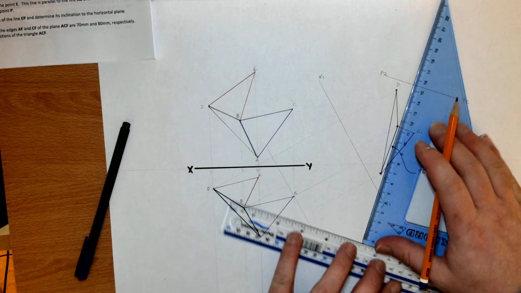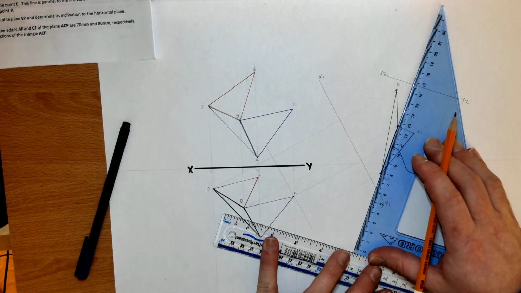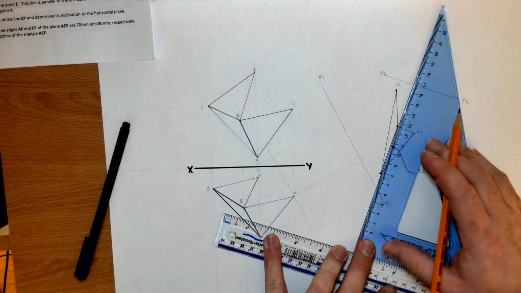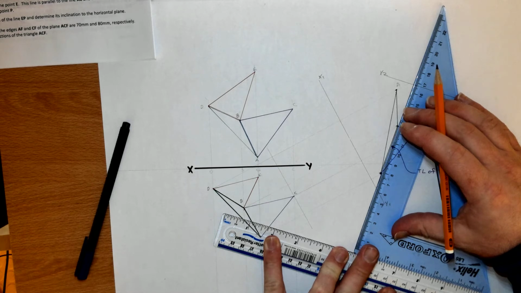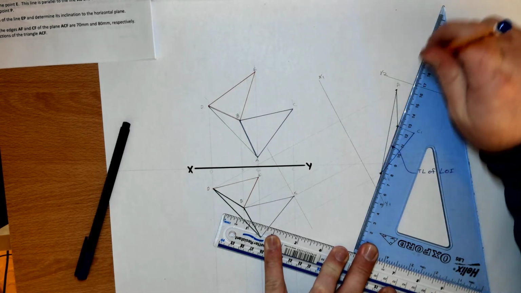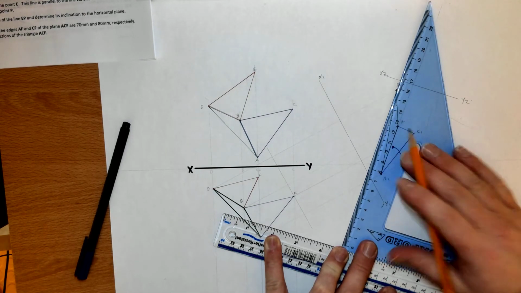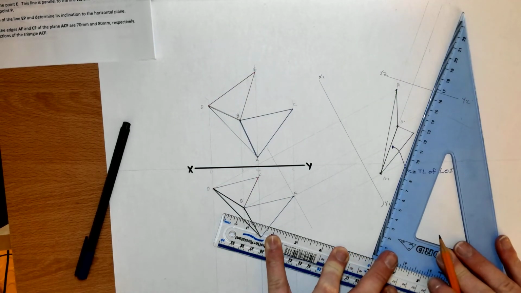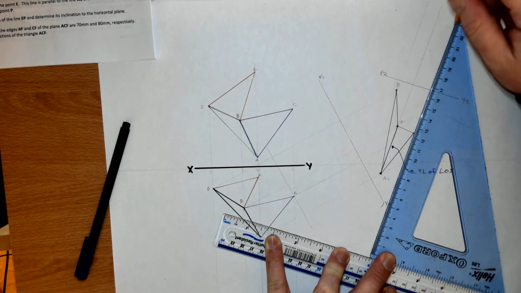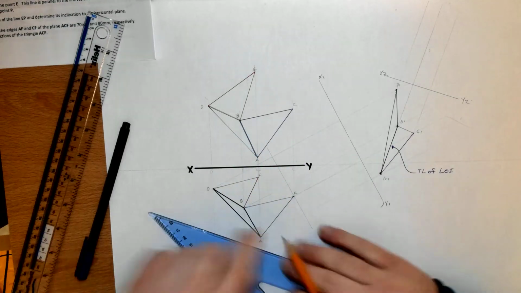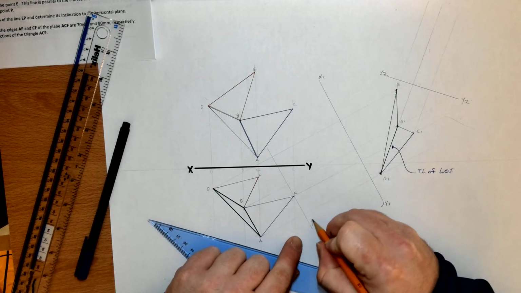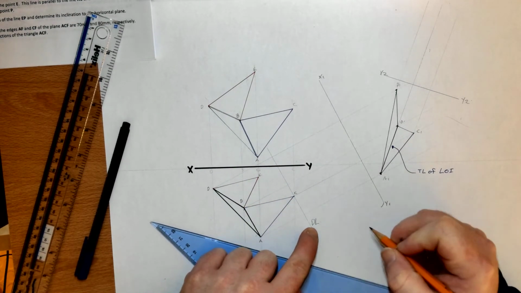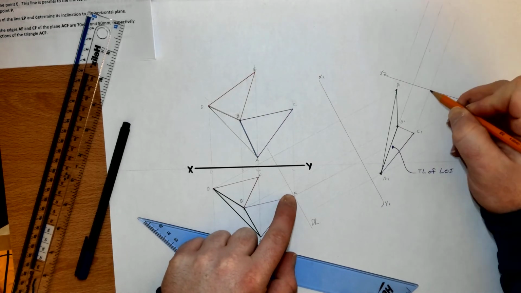So first of all, I'll project up all my points. I'll project up points A and B here, D and C. Point C is going to be on my datum line, my DL. Point C will be here on the ground.